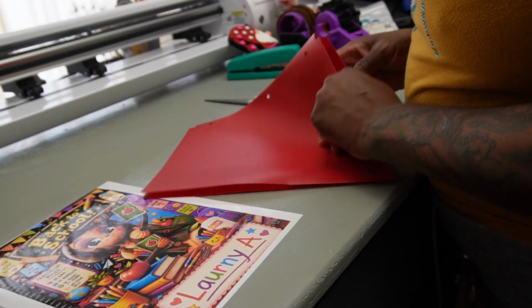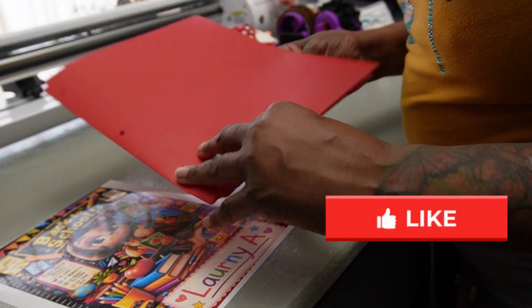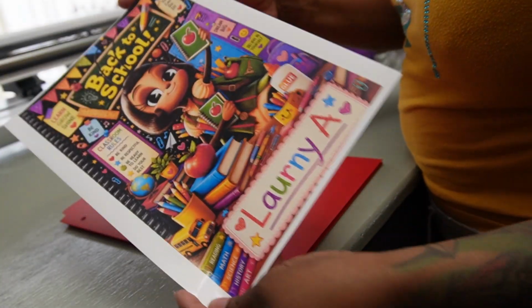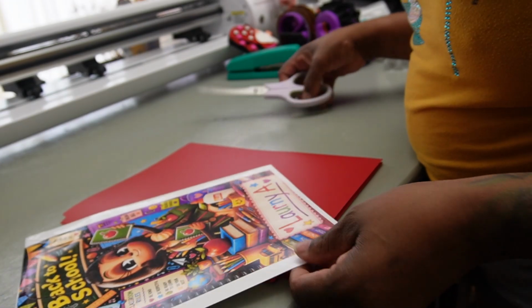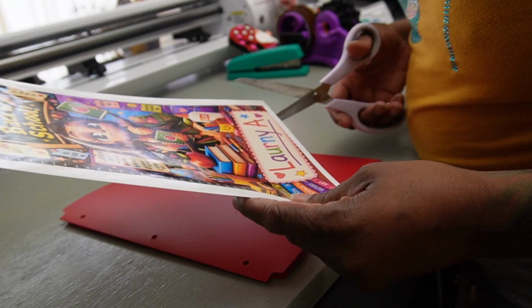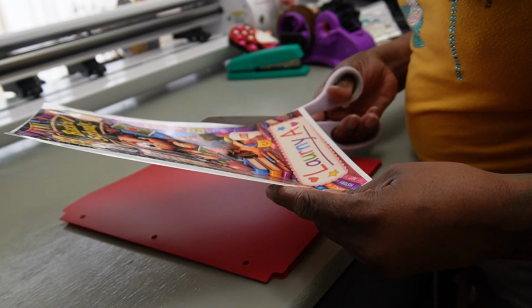Alrighty, so again, all I'm going to be using is just a plastic folder that I got from Walmart. You might want to take time to let your image dry so you don't smear any of your ink, but I think this one is all good to go. I'm just going to go ahead and cut it off. Again, cut these white edges off.